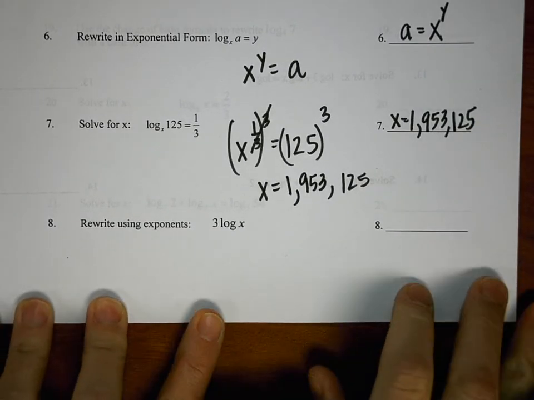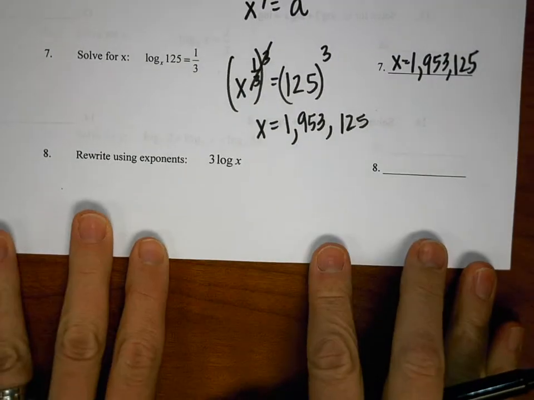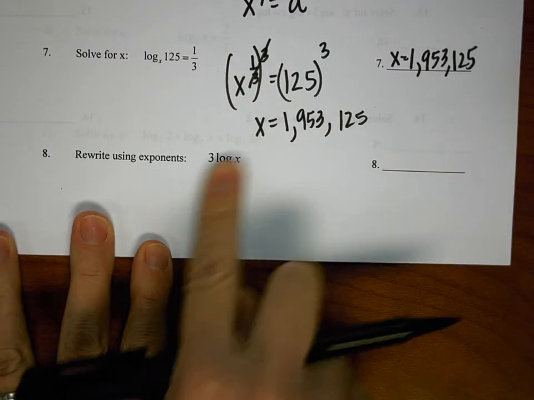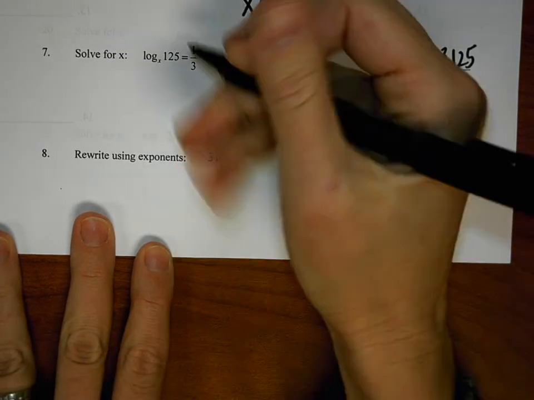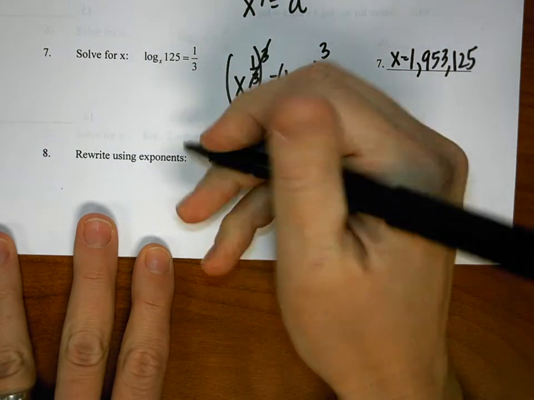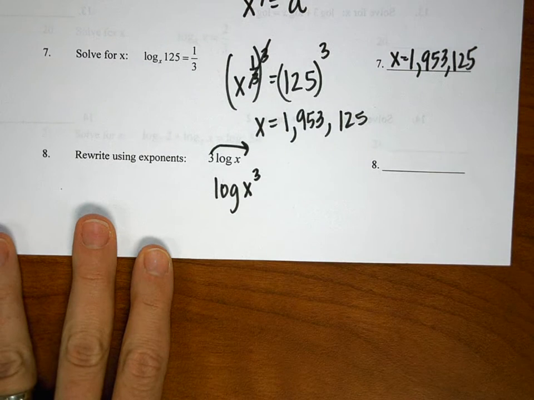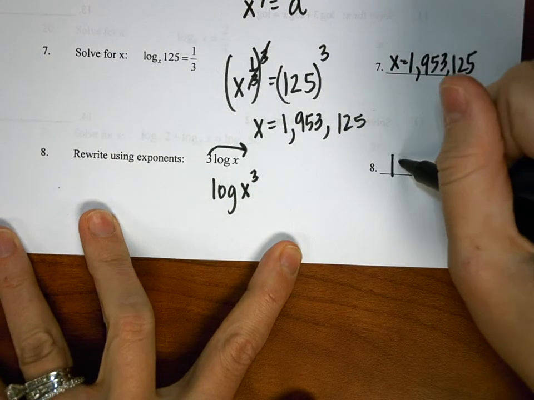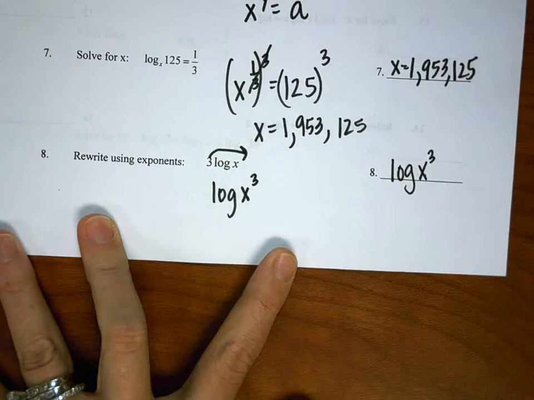Okay. Number 10, it says rewrite using exponents. What it's going to say is what's another way of writing this? So if I want to move it so that the 3 is not in front, we can bring that up into the exponent. So this would be a log of x to the third power. So they just want you to rewrite it a different way. So you just need to remember that that number can come up and be an exponent.